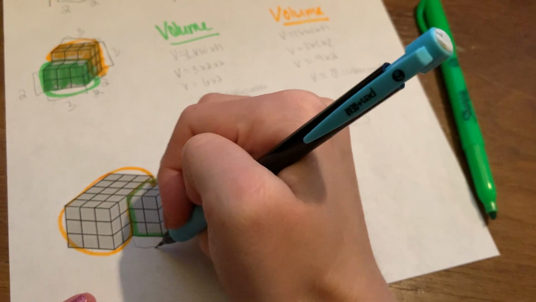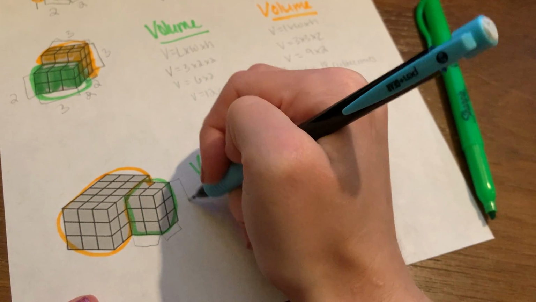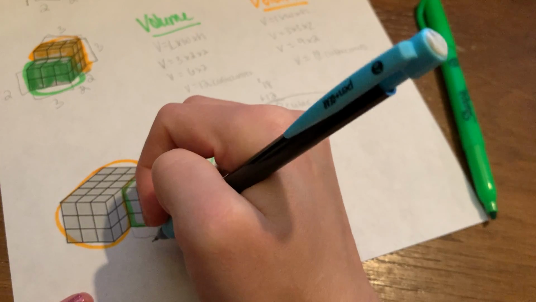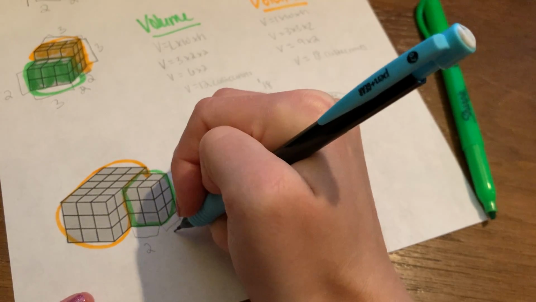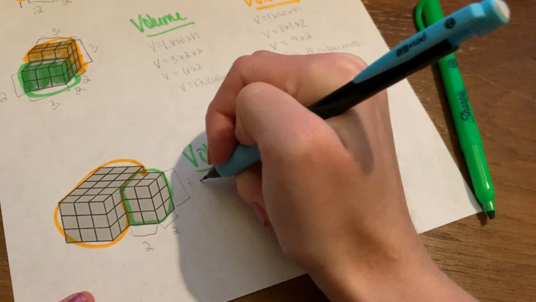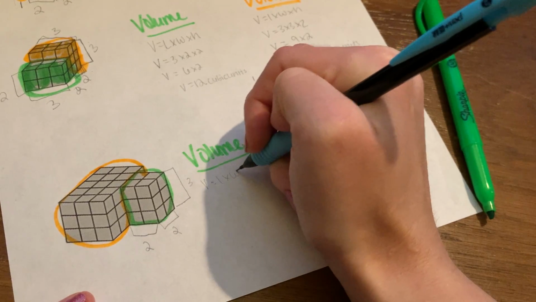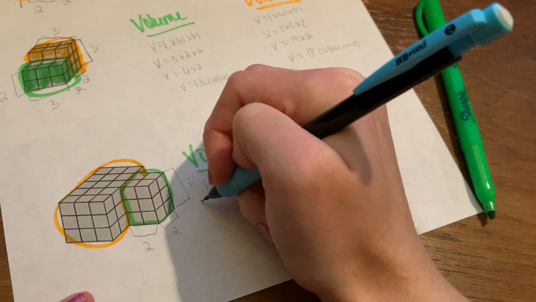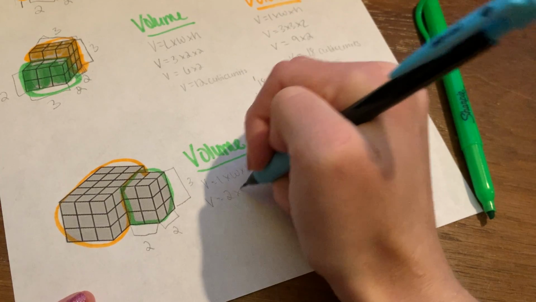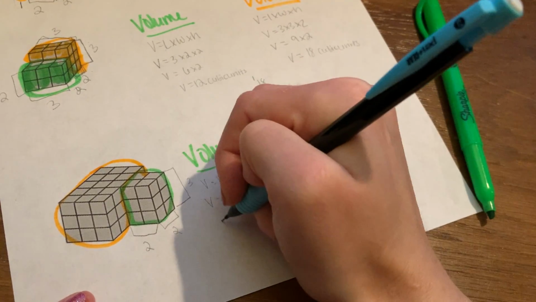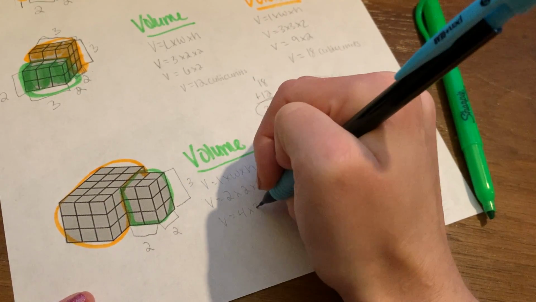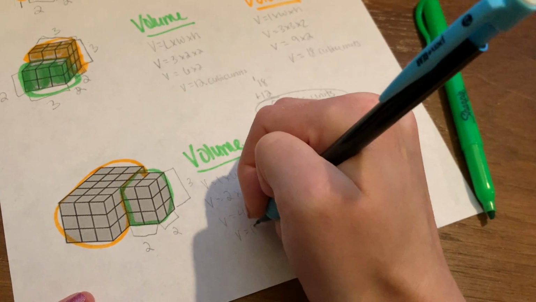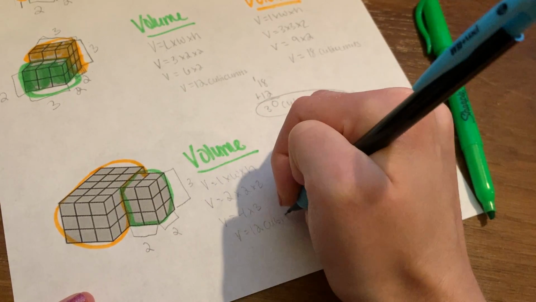I've got this side, and a height. So it looks like a length of 2, a width of 2, and a height of 3. Volume equals length times width times height. Volume equals 2 times 2 times 3. So volume equals 4 times 3. Volume equals 12 cubic units.